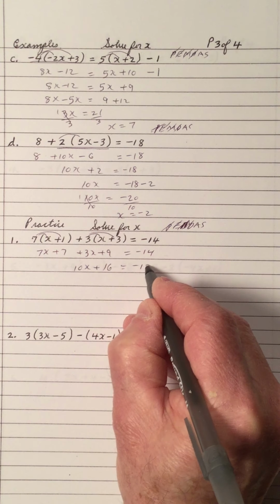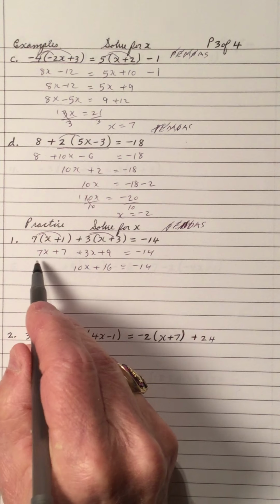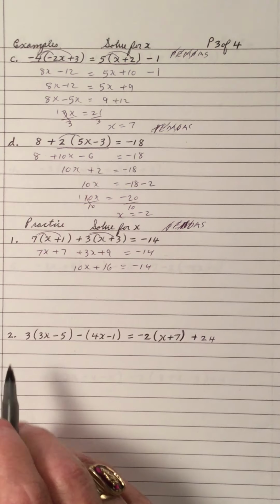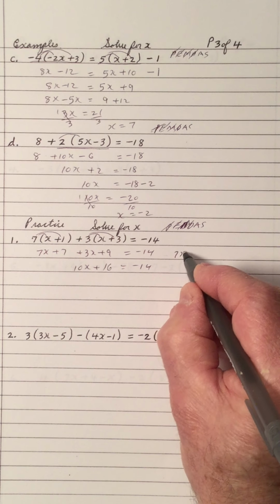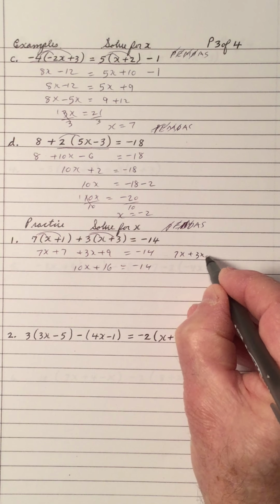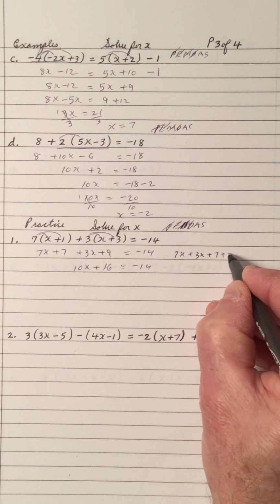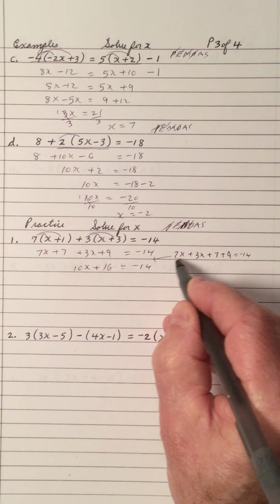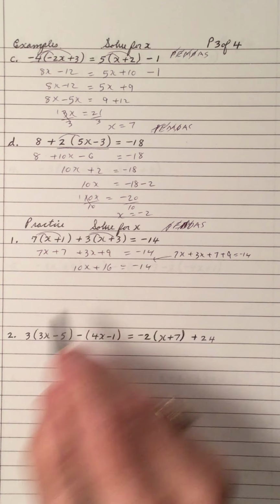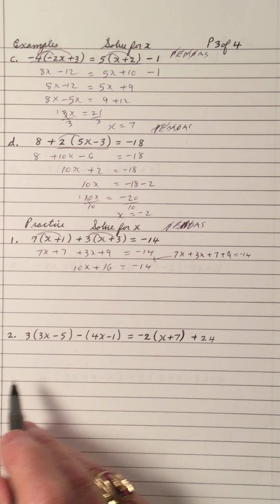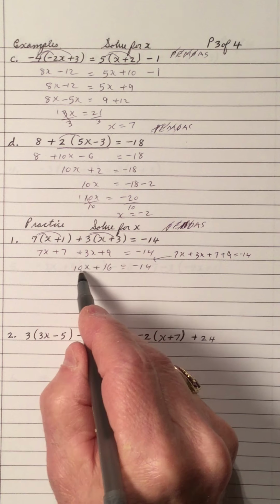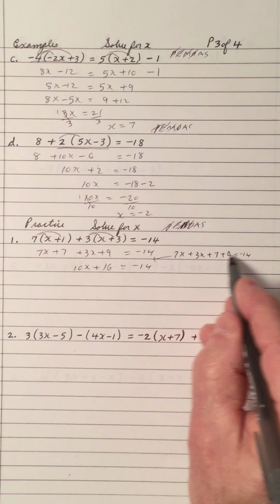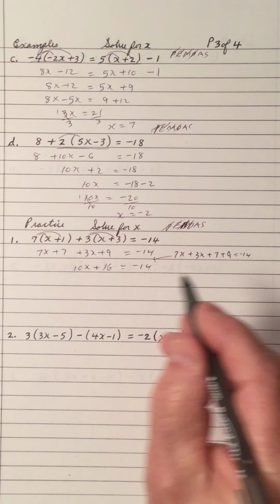So you could group your like terms together, put the 7 and the 3 close to each other, and then add after. There's your choice. You could do 7x plus 3x plus 7 plus 9 equals -14. So you could do this step first, and then simplify each side. But you can see that 7 and 3 is 10, and 7 and 9 is 16 very easily. So if you avoid this step, you're just saving time.